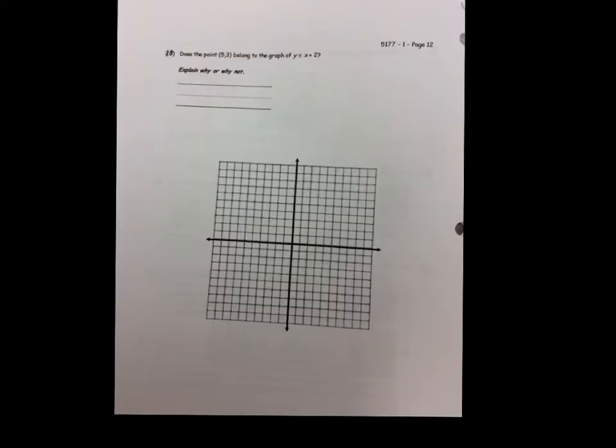And then the last one, does the point 5, 3 belong on the graph of y is less than or equal to x plus 2, and explain? Well, you can do this by saying this is x and this is y, and we can substitute in 3 for y and 5 for x and see if it works. Is 3 less than or equal to 7? Yes. It satisfies the inequality.